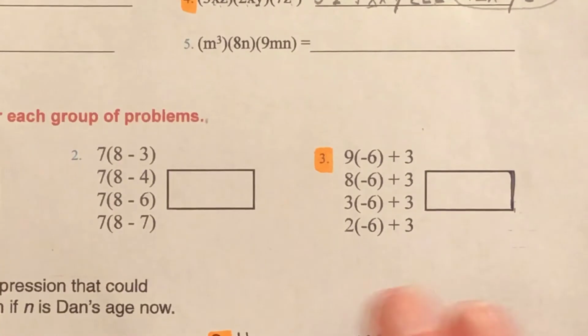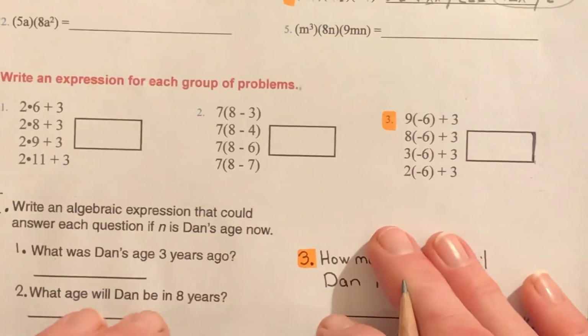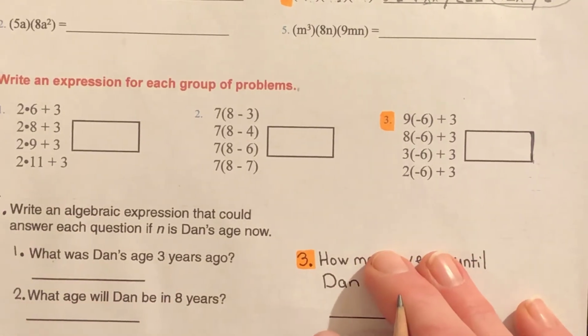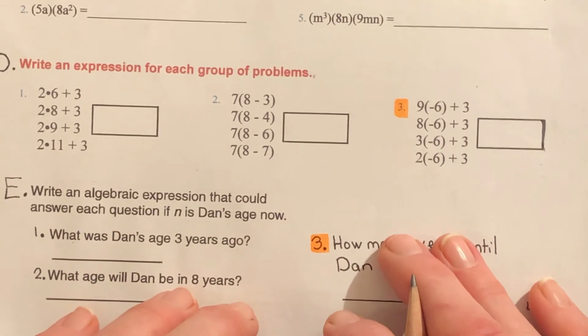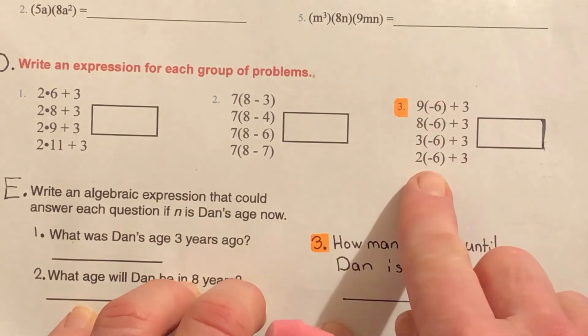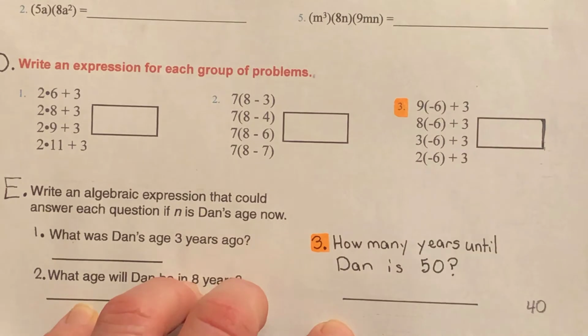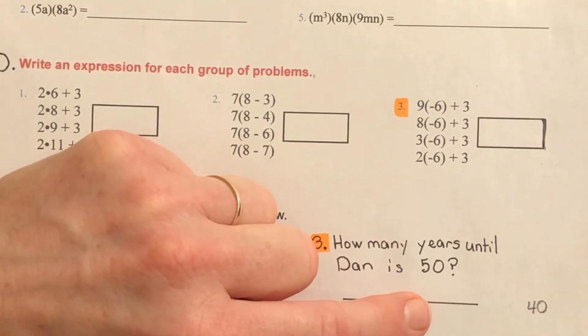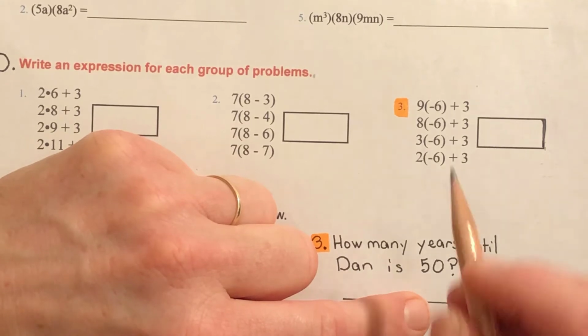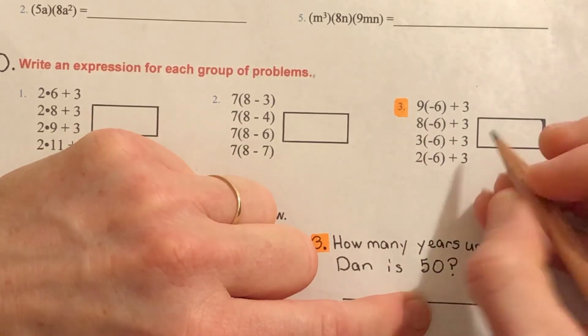Down to D, we are taking these numeric expressions and changing them to variable expressions. We've got to come up with one variable expression that will fit every single one of these, even though they're different. Well, the easiest thing to do is find out what is the same every time. -6 is the same every time.